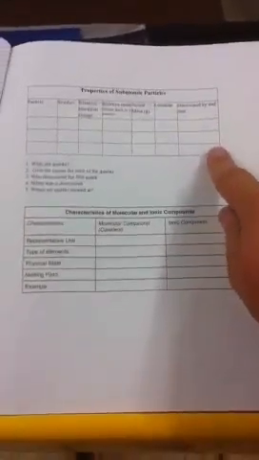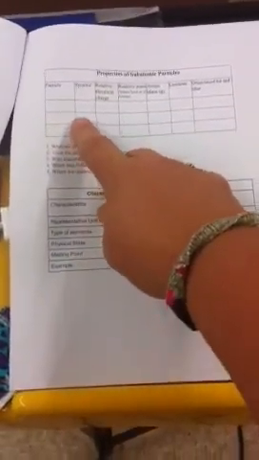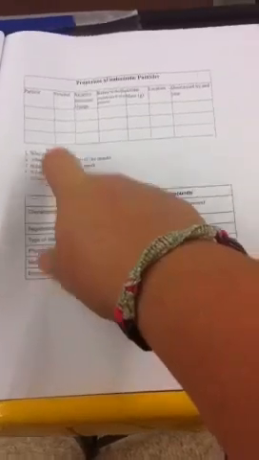Then, keep flipping through the packet. This page here, you may choose to use this or this to be placed in your daily book. This summarizes the 3 subatomic particles. We have not done this yet, so don't worry about that, but you have done this.